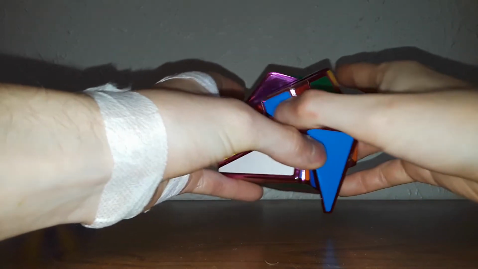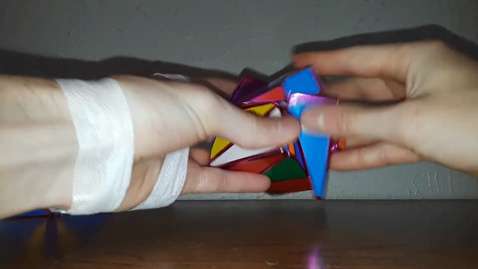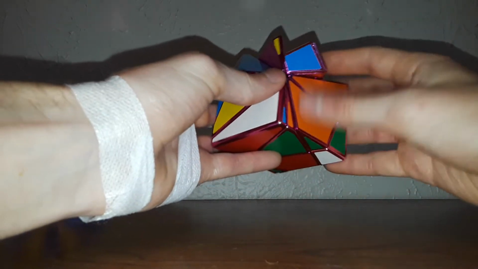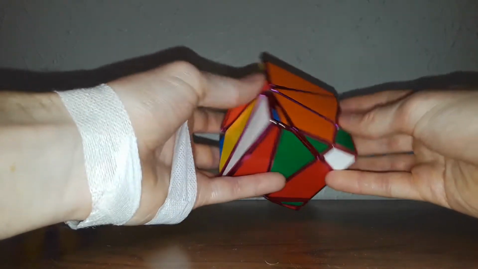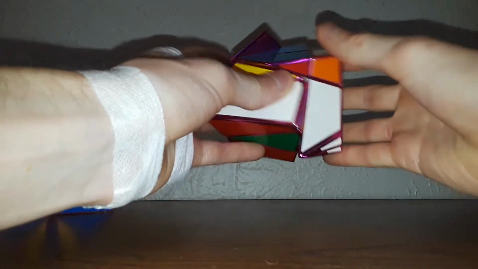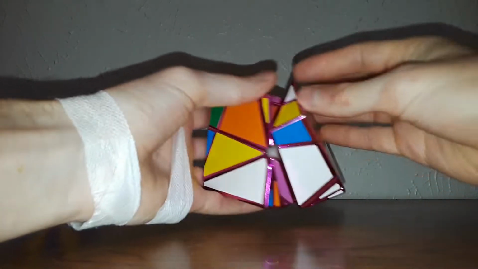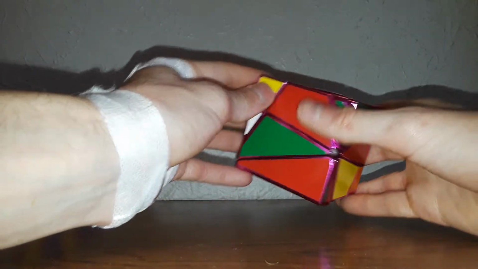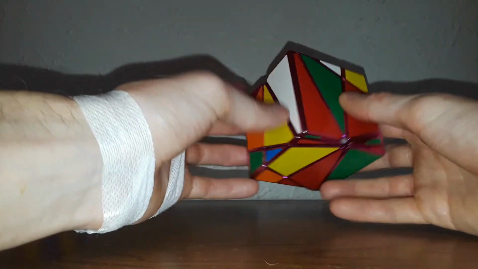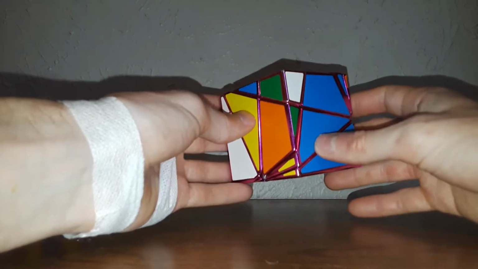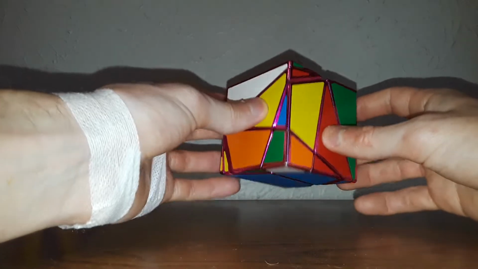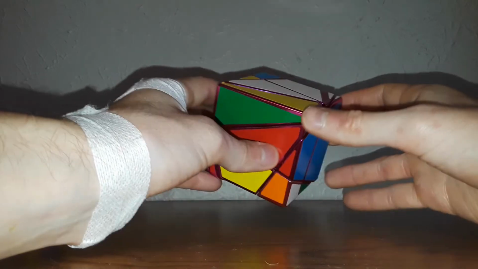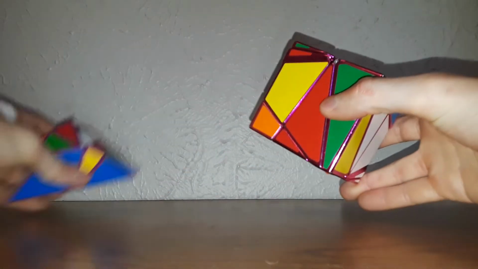So again, there's no real strategy here. It's just kind of move things around and put things into places where you think they might go. So that one actually went pretty smoothly. Sometimes it can take a bit longer, but I got lucky with that one.